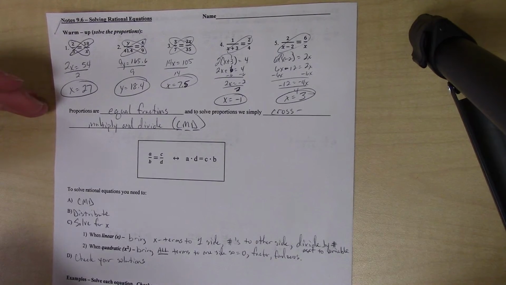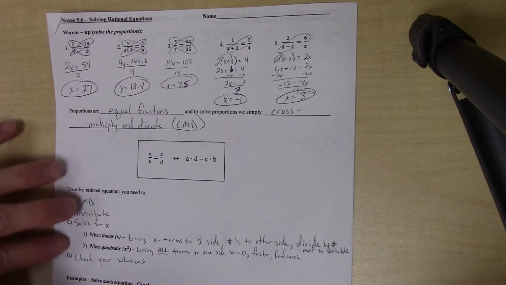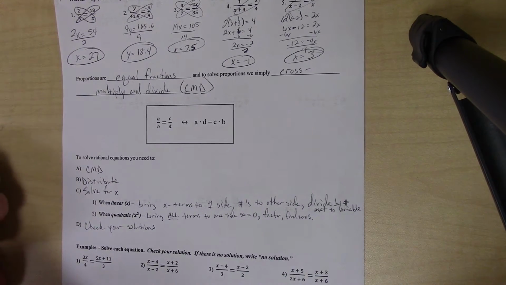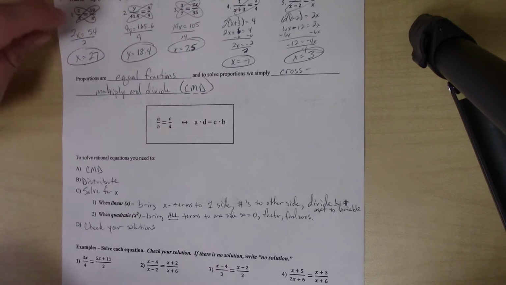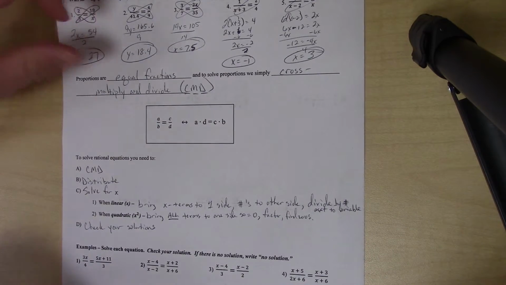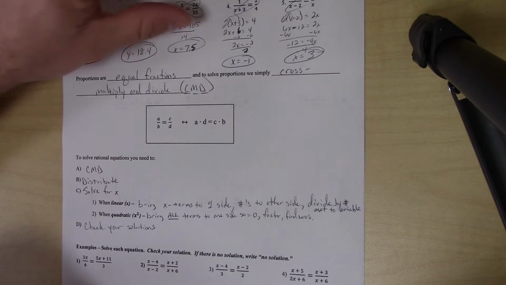Write all this stuff down, including this and the steps down below. So press pause, copy this stuff in, work through this stuff, come back, and I'm going to explain this. Okay, so in these problems, cross, multiply, divide.